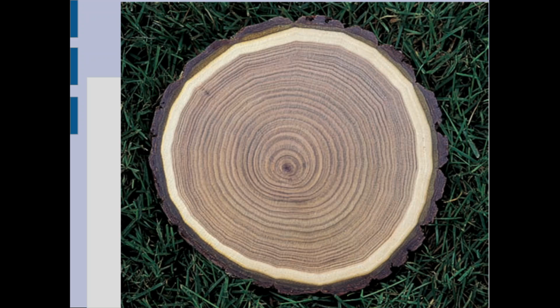And this is a cut of the wood. If you cut the tree, you will see these annual rings, and there are two types of wood: the sapwood, which is whitish, and the hardwood.